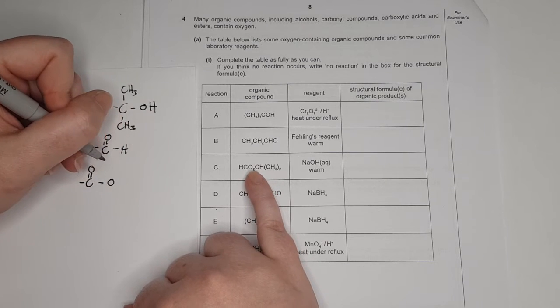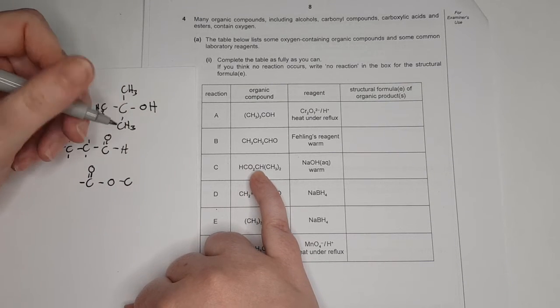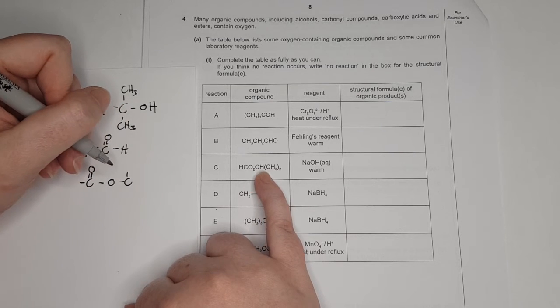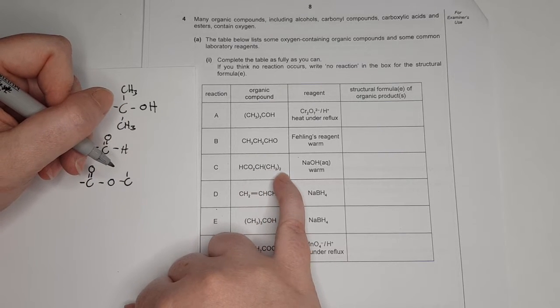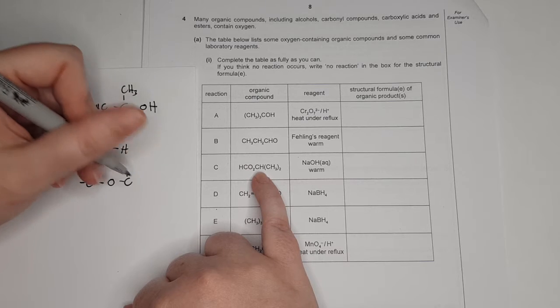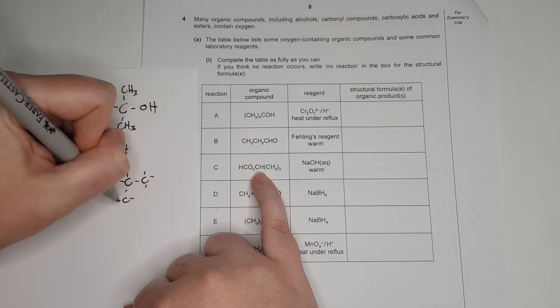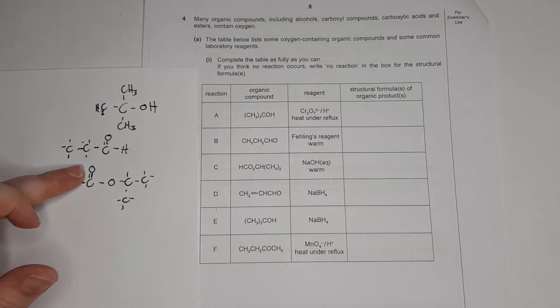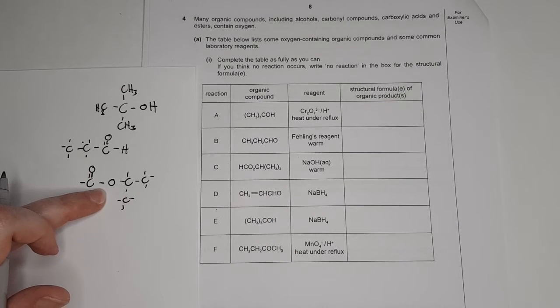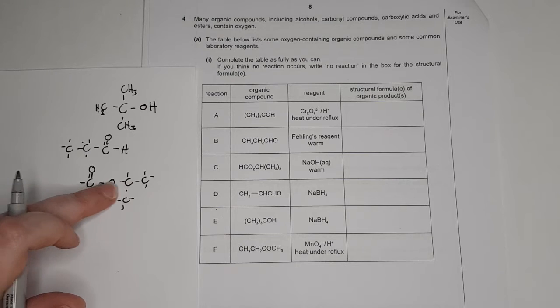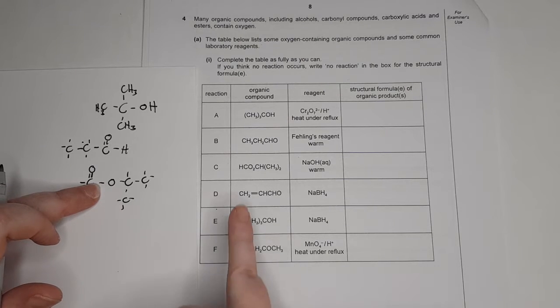And then that is then attached to a C, H, and then CH3, 2. So there's 2 CH3 groups on this carbon. So I've got a CH3 and a CH3. So I can look at that and I can see that is then an ester because I've got the O in the middle with that.